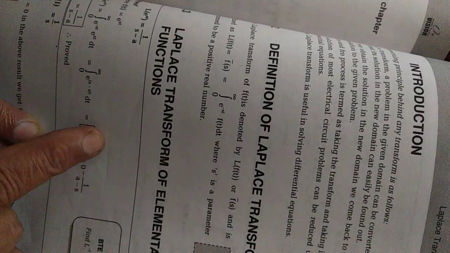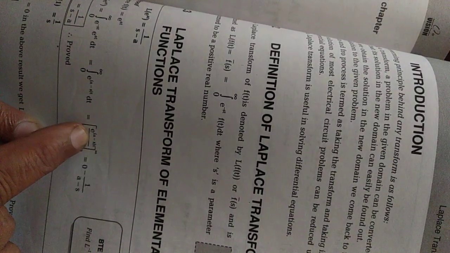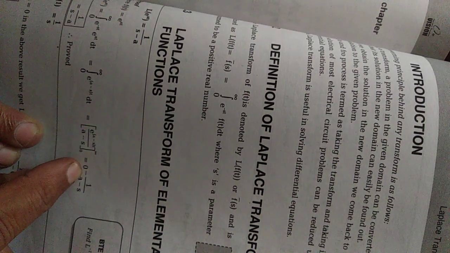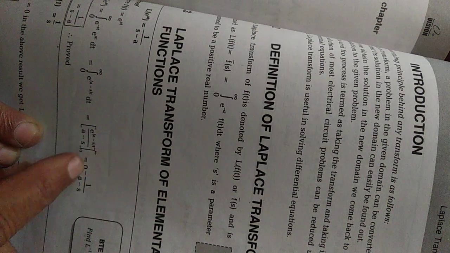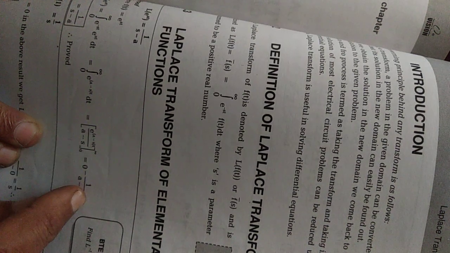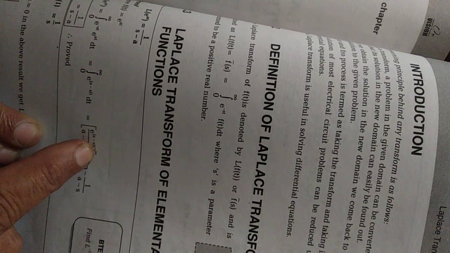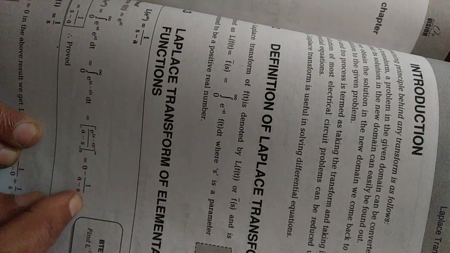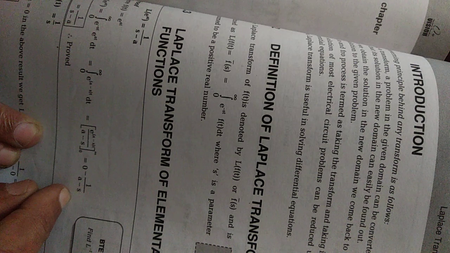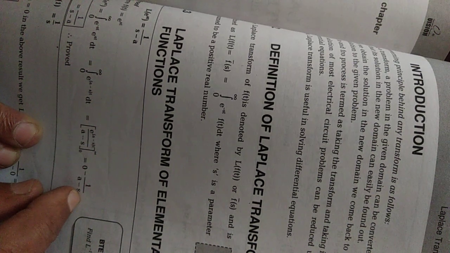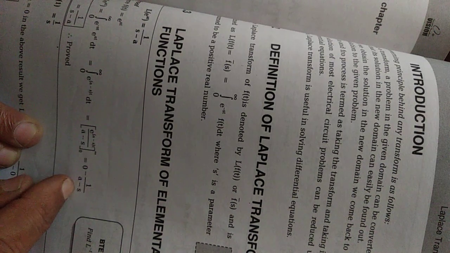Using the upper limit, e raised to at into e raised to minus st becomes 0, and for the lower limit, t is 0, so e raised to 0 is 1. So we get 0 minus 1 upon a minus s, that is, minus 1 upon a minus s, or 1 upon s minus a.